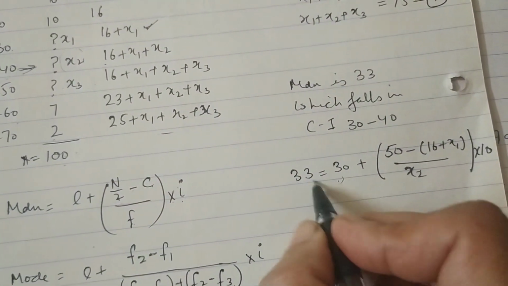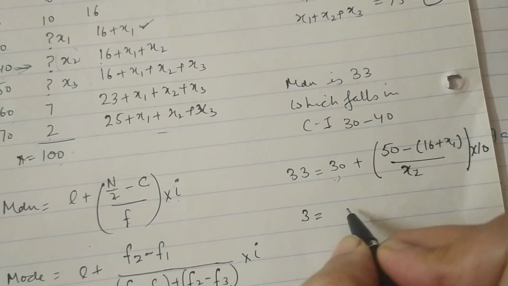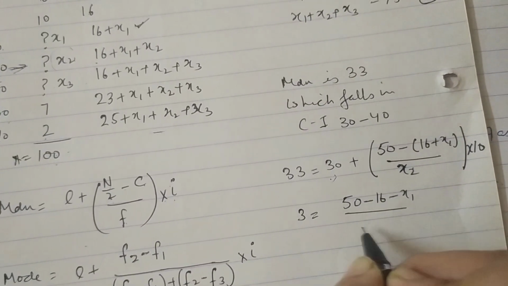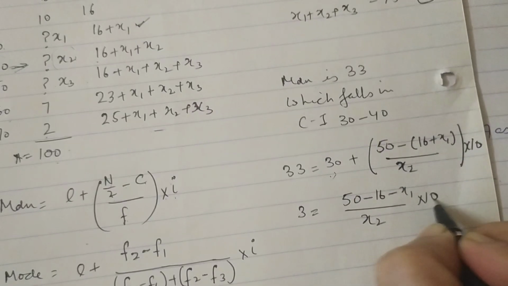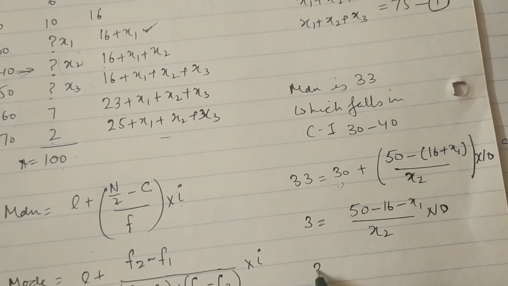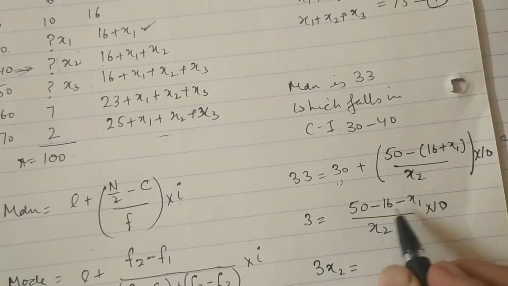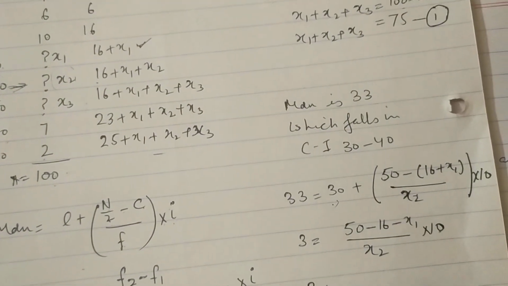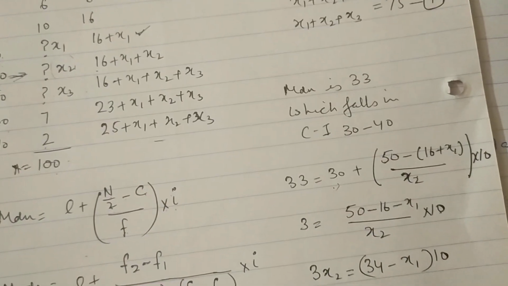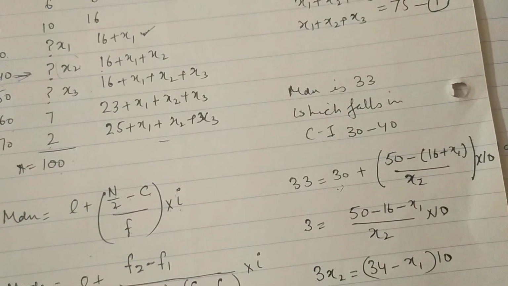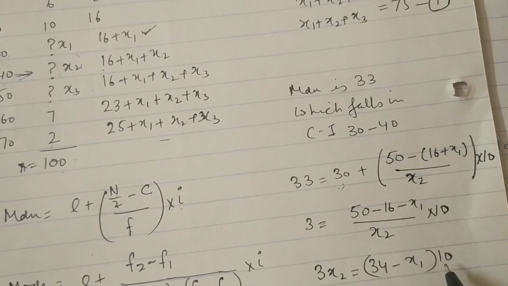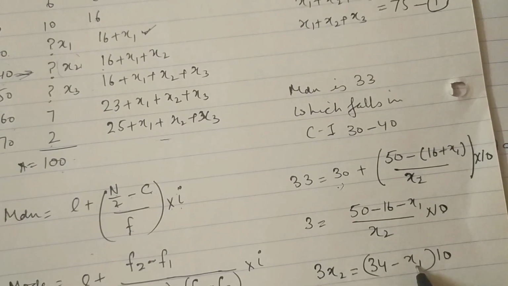So you can shift this 30 to this and you will get 3, equal to 50 minus 16 minus x1 over x2 into 10. So if you take this x2 on the other side, this is 3x2, equal to 10 into 50 minus 16 minus x1, so this is your 3x2 minus 10 into x1.